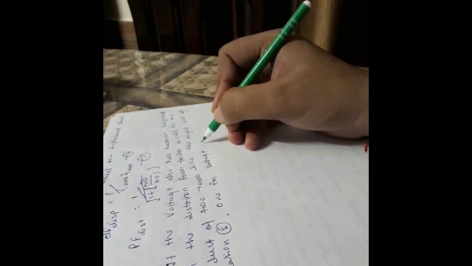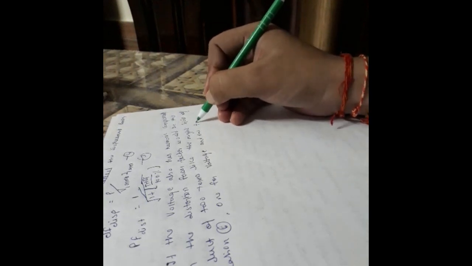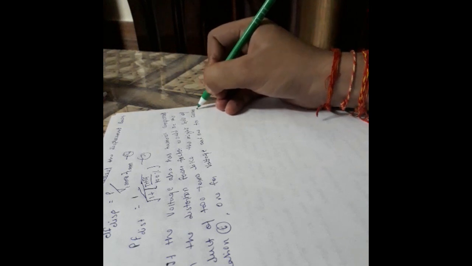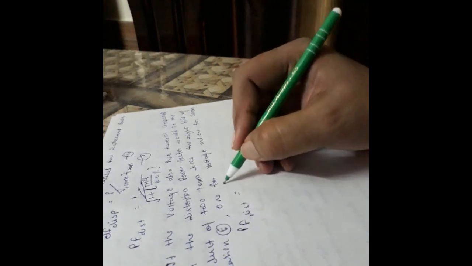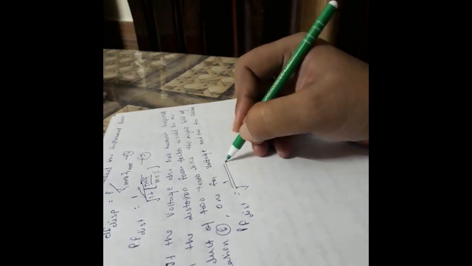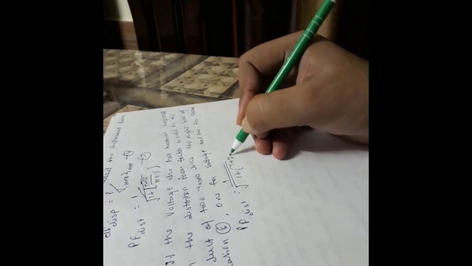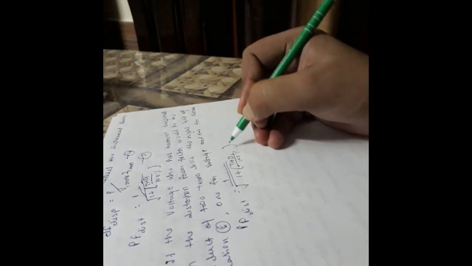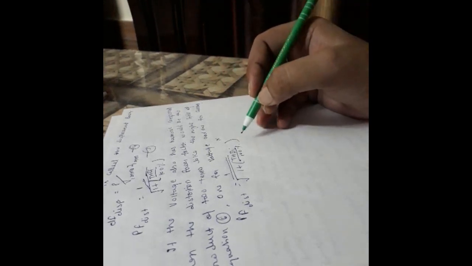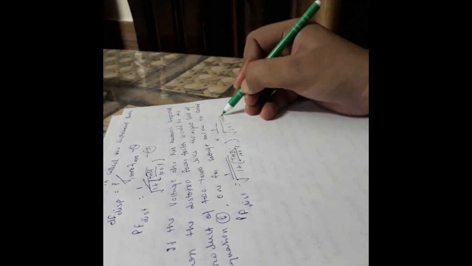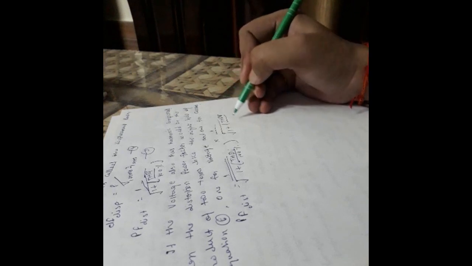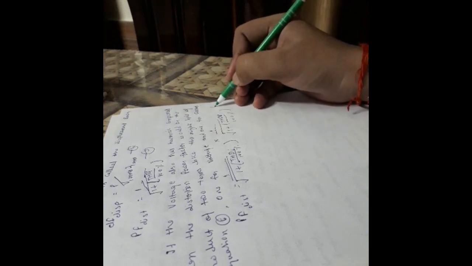PF dist is equal to 1 upon under root 1 plus THD_I upon 100% square, multiplied by 1 upon under root 1 plus THD_V upon 100% square. Equation number 6.